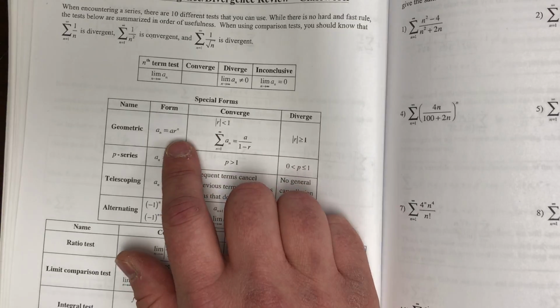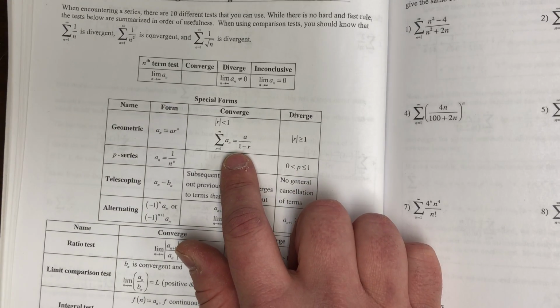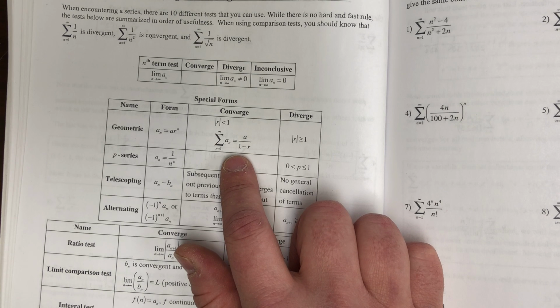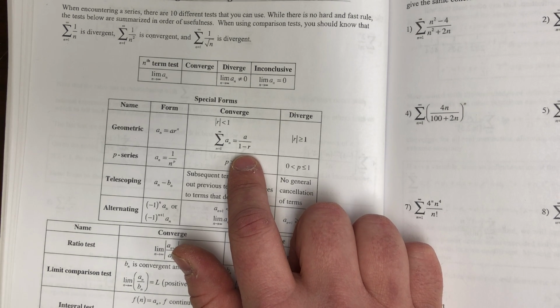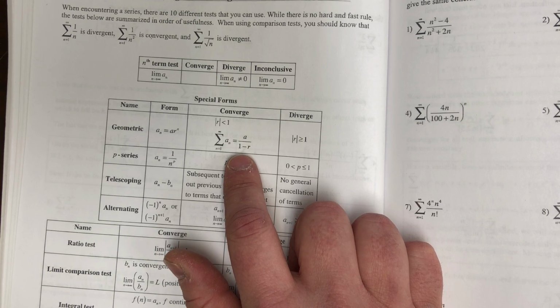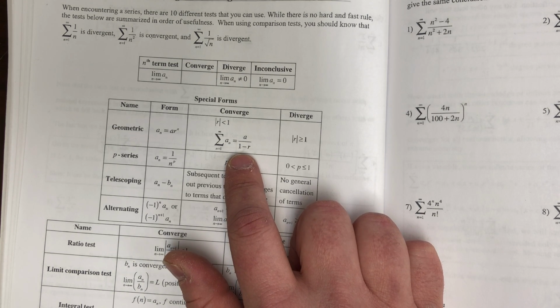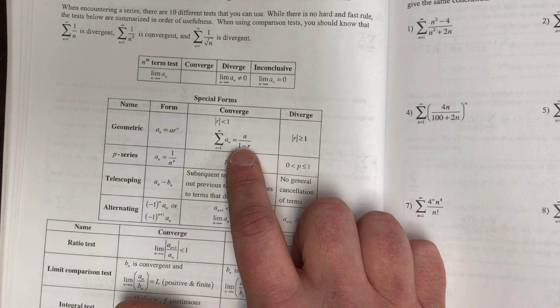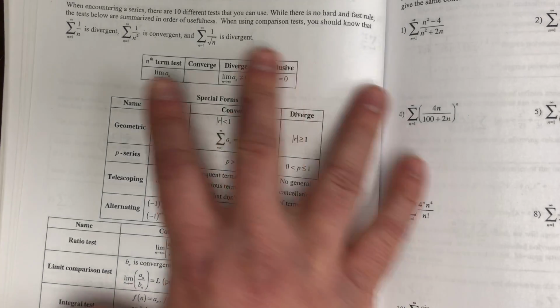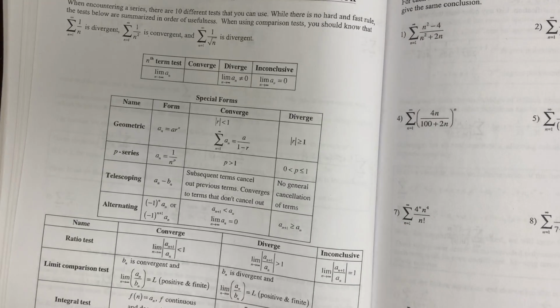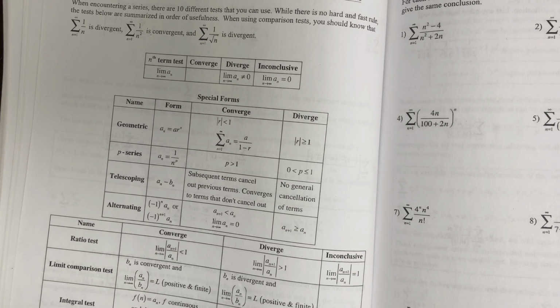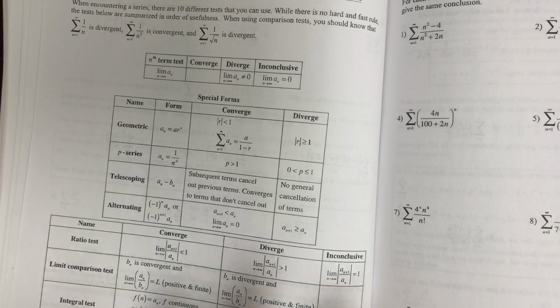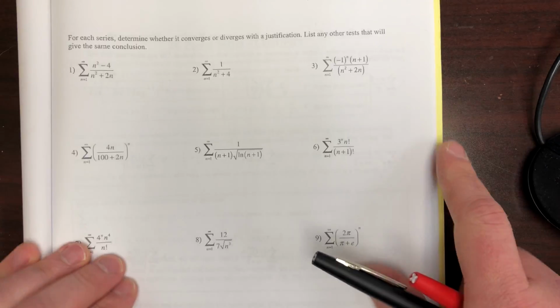We've got our geometric series. This formula you need to know by heart. For me, it's been pretty easy to remember. It's one more thing to add to your formulas page, and this whole thing here has a whole lot of stuff that's really helpful. So I'm just going to jump into the examples and see what I can figure out.